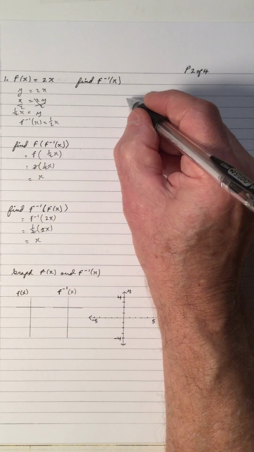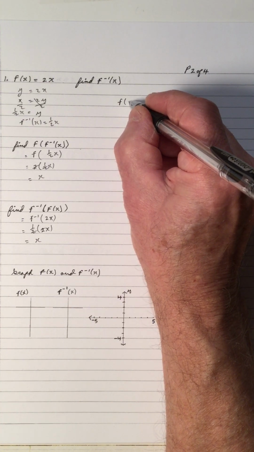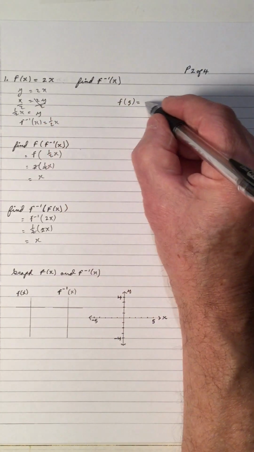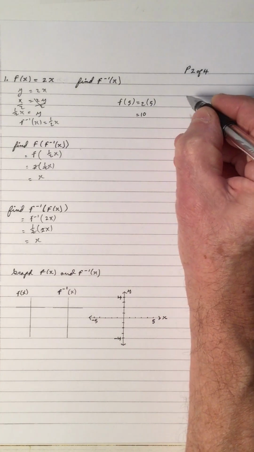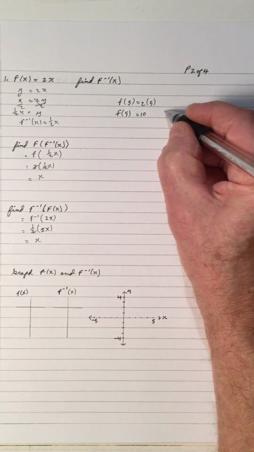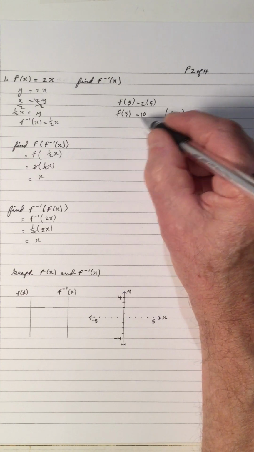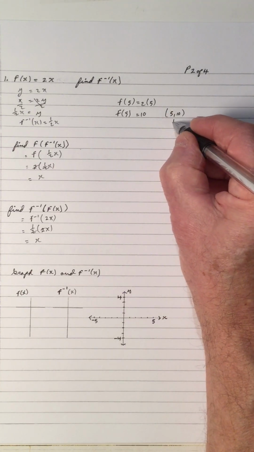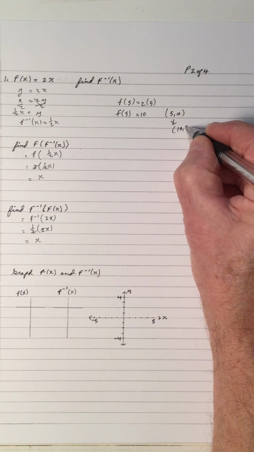To explain that, if we do f of 5, f of 5 is 2 times 5, which is 10. So f of 5 equals 10. That's x is 5, y is 10. When we reverse it, the inverse of this ordered pair is 10 comma 5.